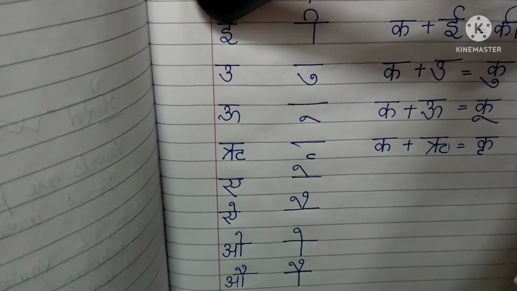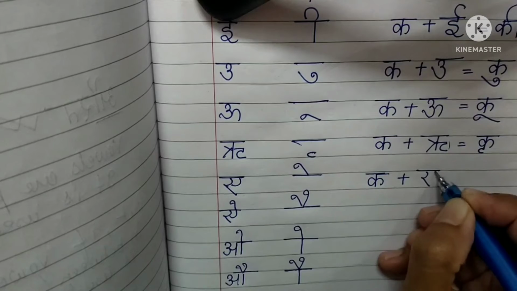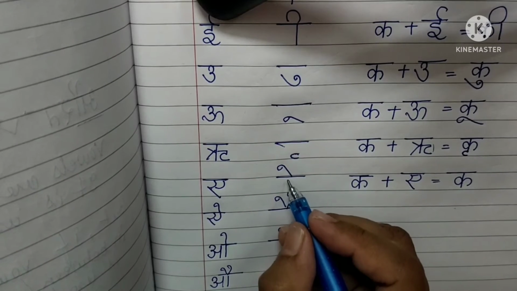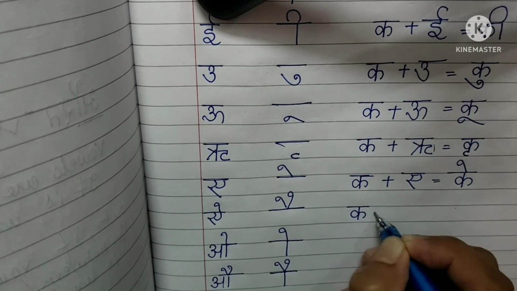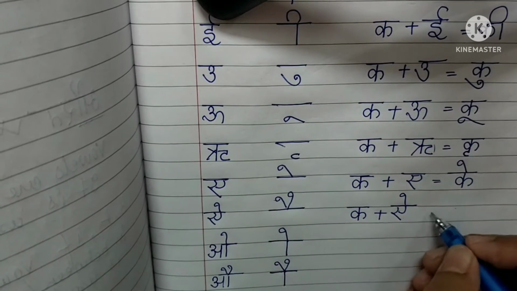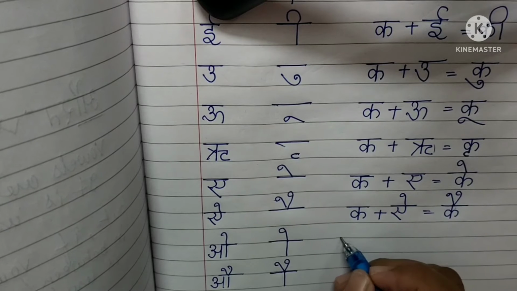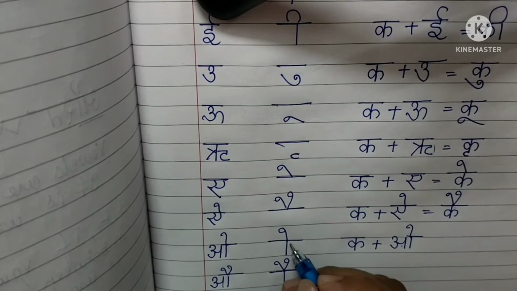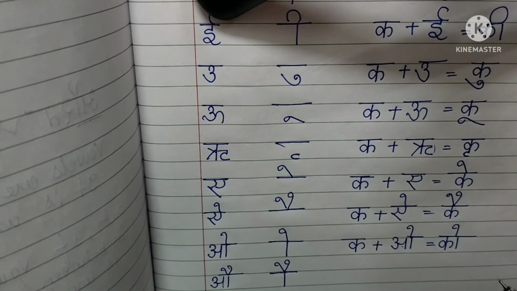Now ka plus a. How to write ka plus a? Write ka and make the sign of a. Okay. Now ka plus I. The sign of I is like this too. So write ka plus I. Kai. Okay. Now ka plus O. The sign of O is like this. One is a standing line and this. So ka plus O is ko. Ko.